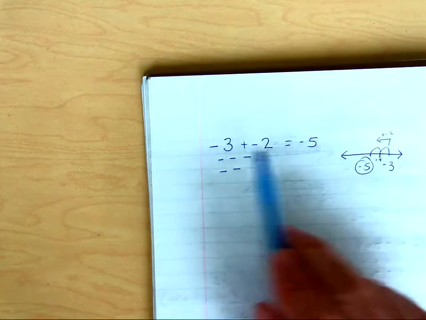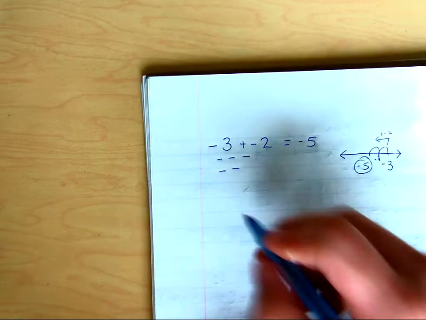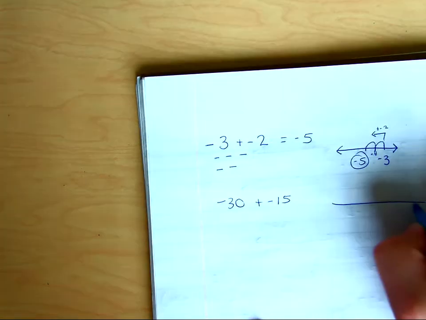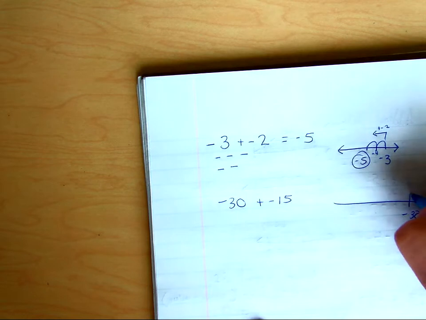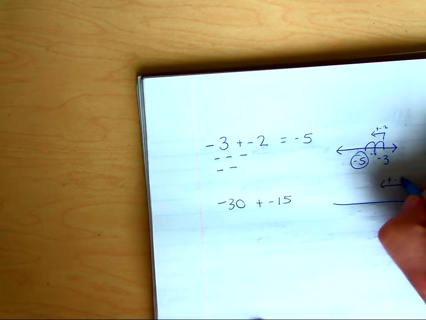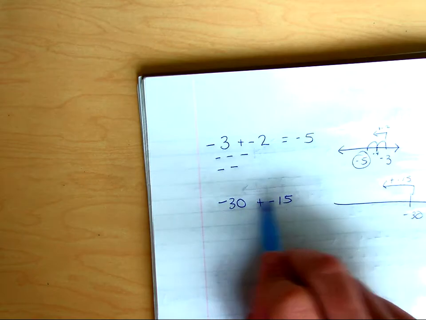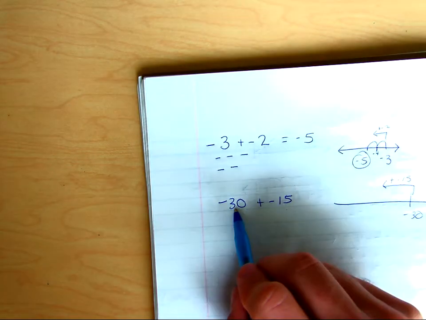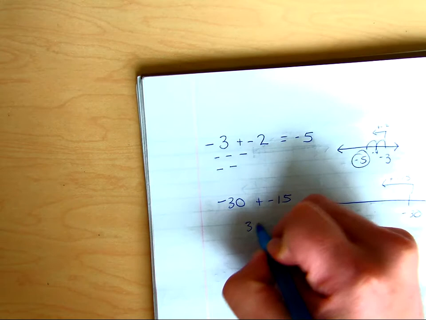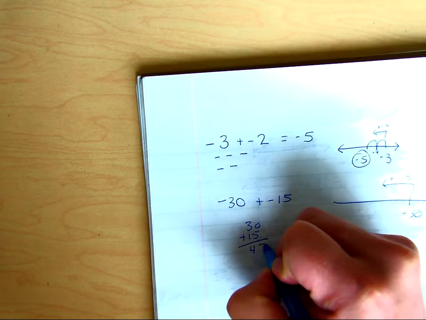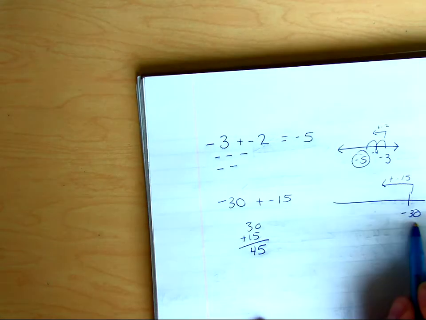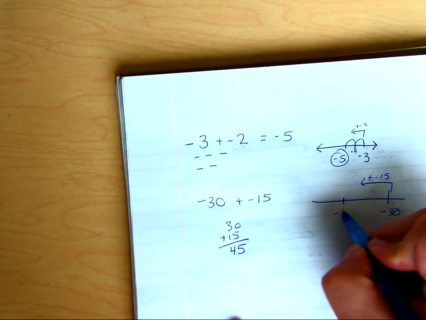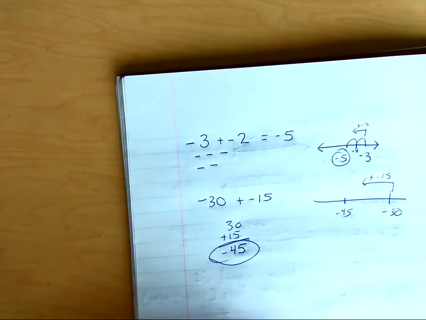So they're both negative. I'm going to add them together. Negative 30 plus negative 15. I'm at negative 30, and I'm going in the negative direction, 15. They're both negative, so I'm going further negative, further from 0. I'm going 15 more. Well, 30 plus 15 makes 45. But thinking about my number line, I'm moving in the negative direction. So I'm going to be at negative 45 because they're both negative.